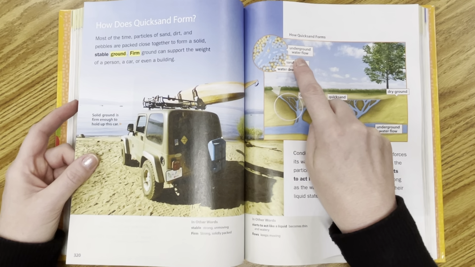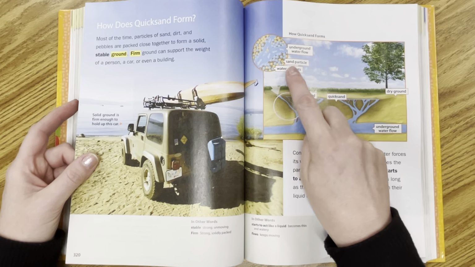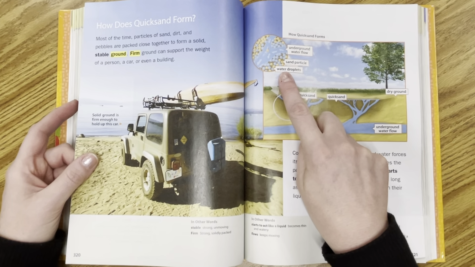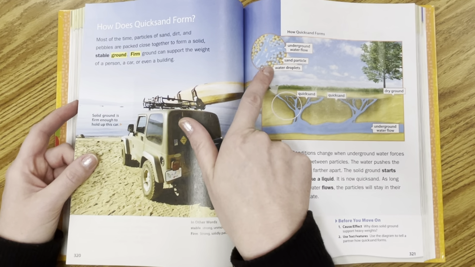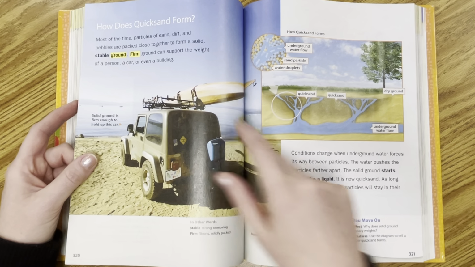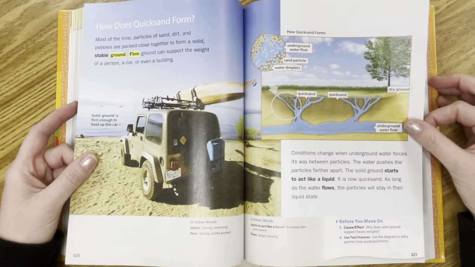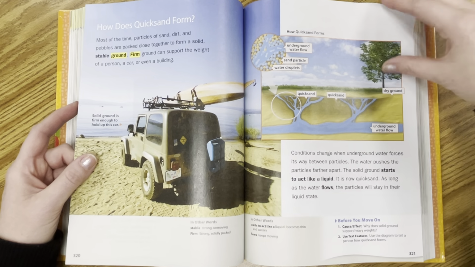Then this right here is like a zoomed in picture. So it shows underground water flow is right here. Then there's sand particles and water droplets that are in the sand but not part of the flow. So that's teaching us how quicksand forms. And we'll read more to understand better.